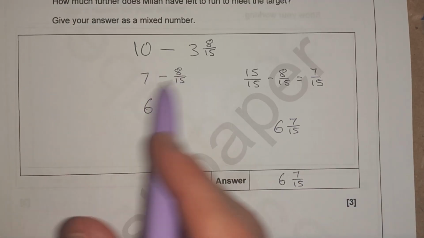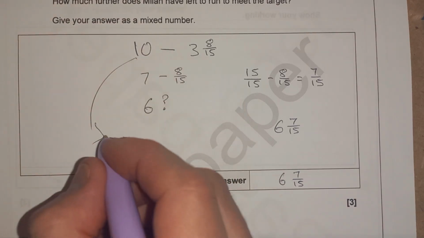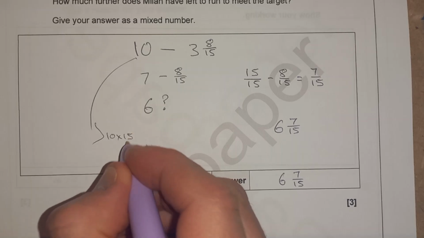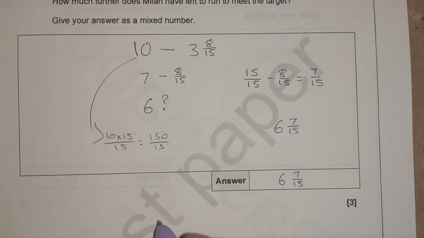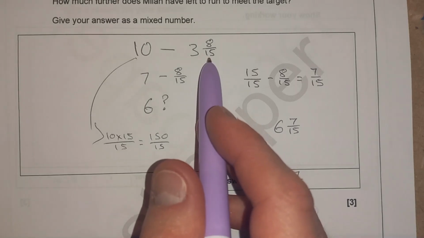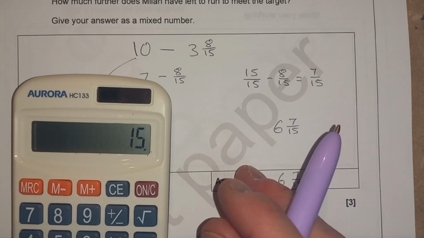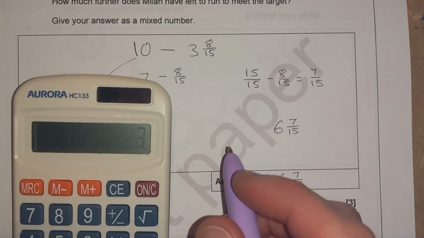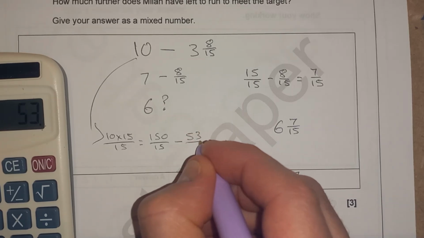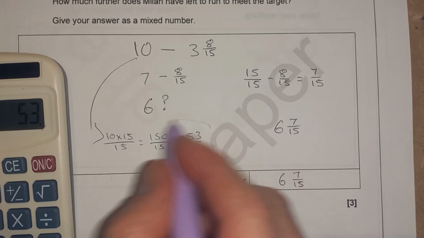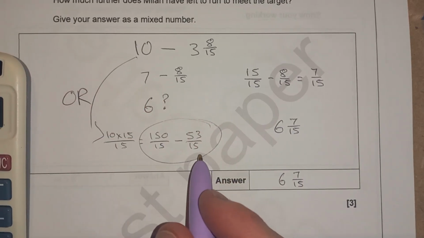If you wanted to do it, you could turn them all into improper fractions. So you could say that 10 is the same as 10 times 15 over 15, or in other words, 150/15. And we could turn this into an improper fraction. So we would do 3 times 15, and then add on the 8. So that'd be 53/15, and work this out separately. So this is an alternative.